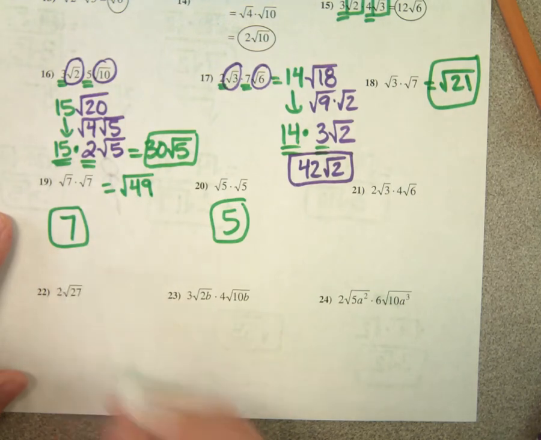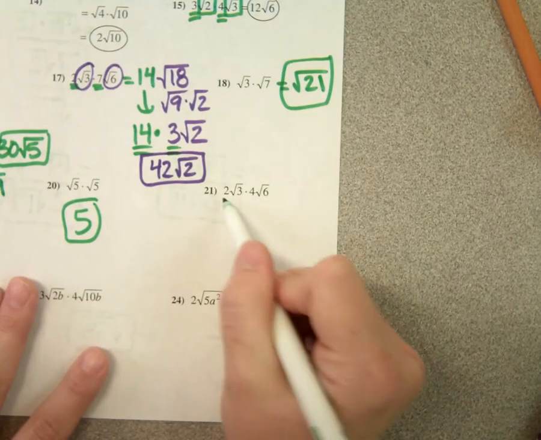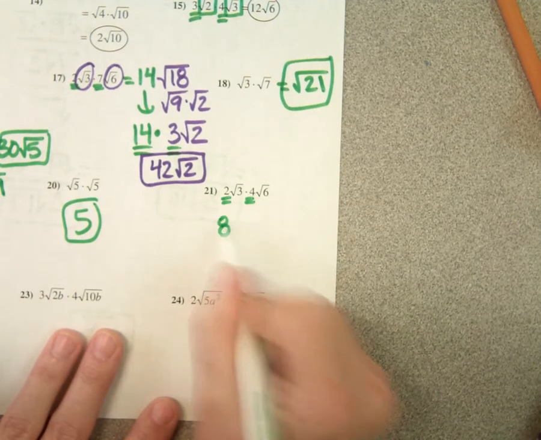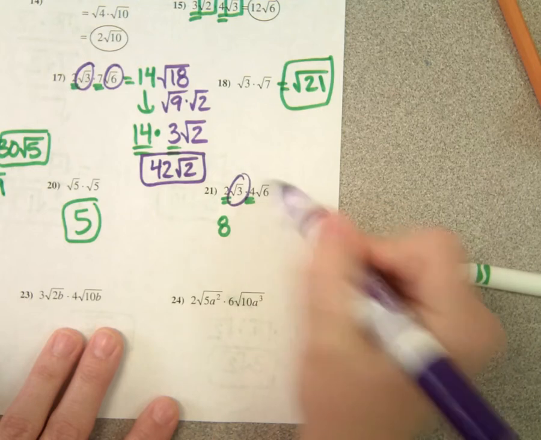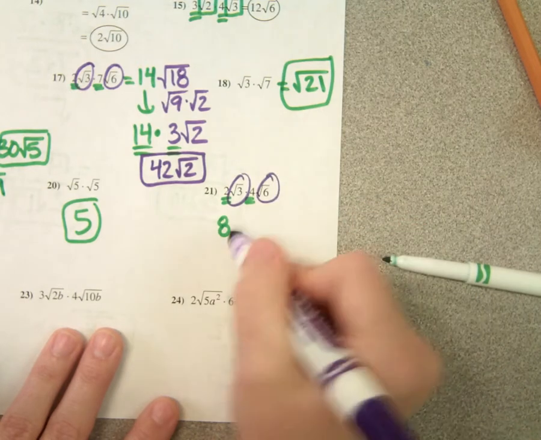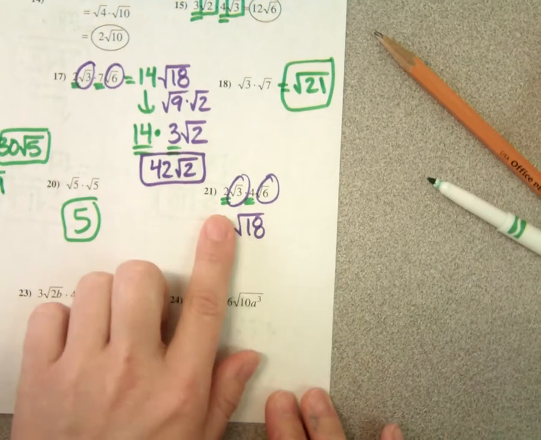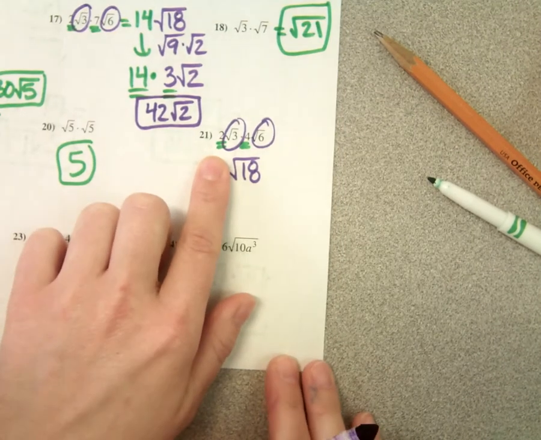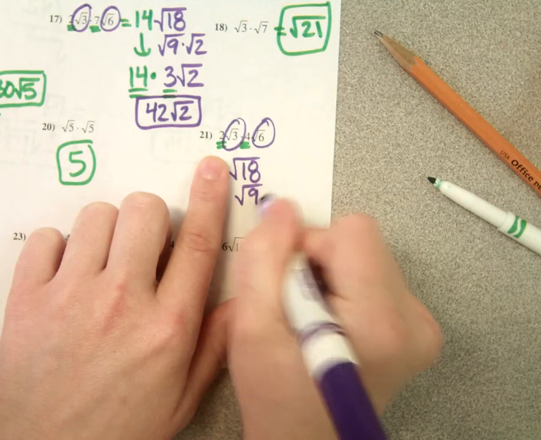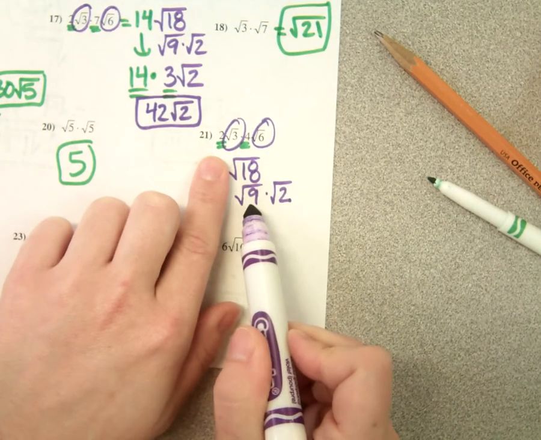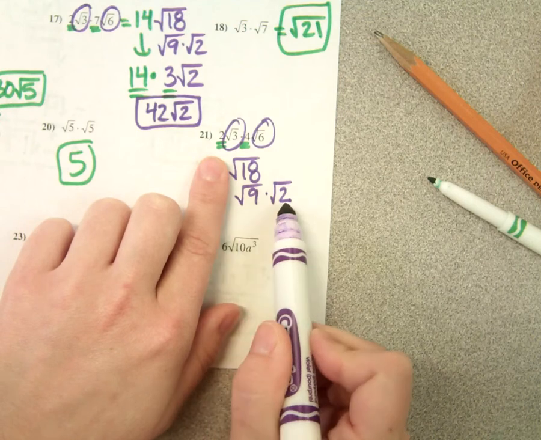21, 3. Well, let's see. So first I'm going to multiply outside numbers. What's 2 times 4? 8. Now I'm going to multiply the square roots. What's square root of 3 times square root of 6? Square root of 18. The only thing I'm going to try to break down is that 18. Is there a perfect square that will go into it? 9. How many times? Twice.